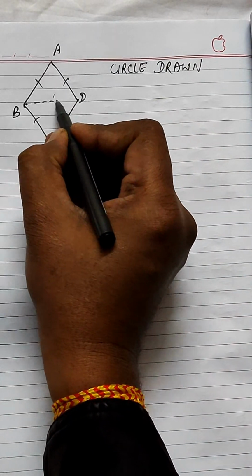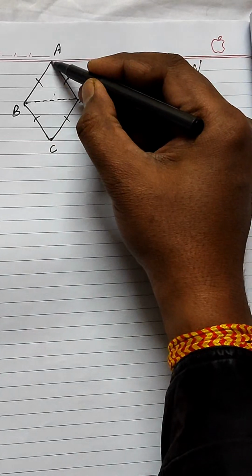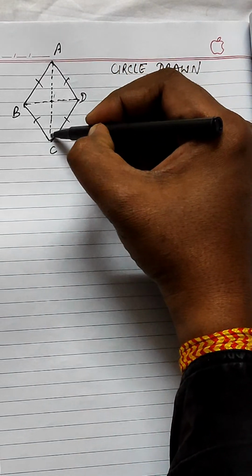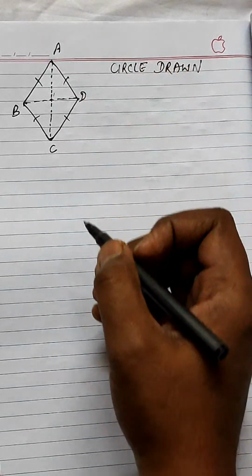We'll use that property, that the circle is passing through this, right?